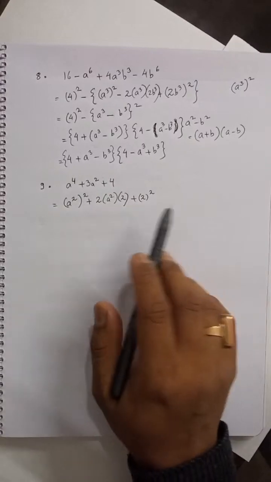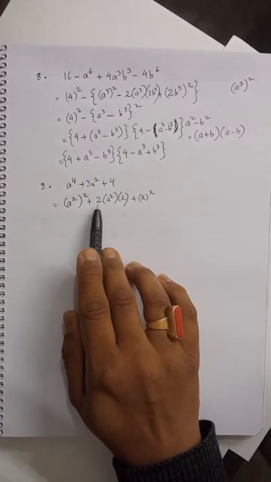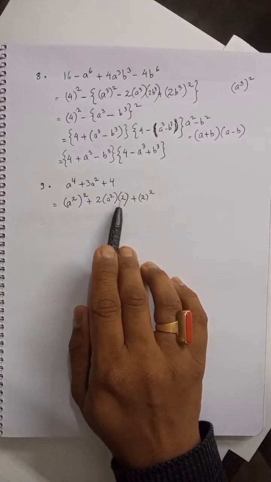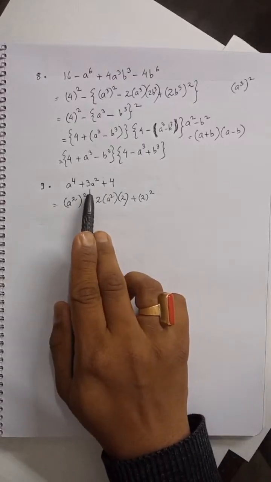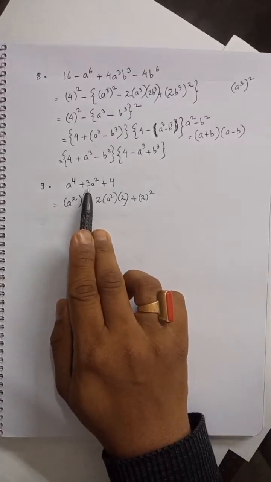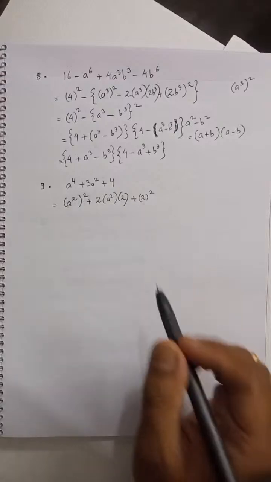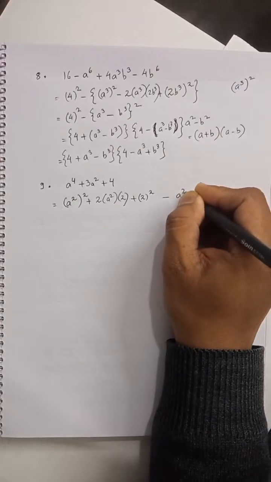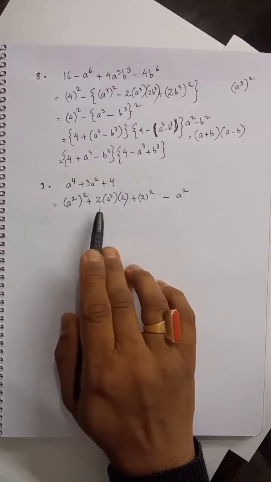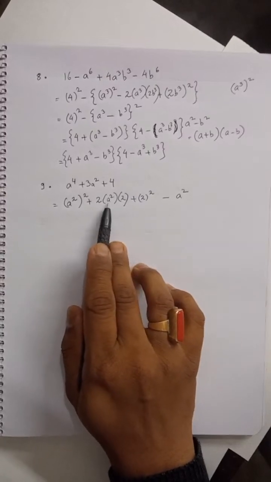But here, now what we have to do? See, so 2a square into a. 2 into a square into a is 4a square. But what we need is 3a square, positive 3a square. So just to balance this out, we will write minus a square. Now we'll get 3a square. Okay, 2 into 2 is 4, 4a square minus a square is 3a square. So questions can sometimes get tricky.